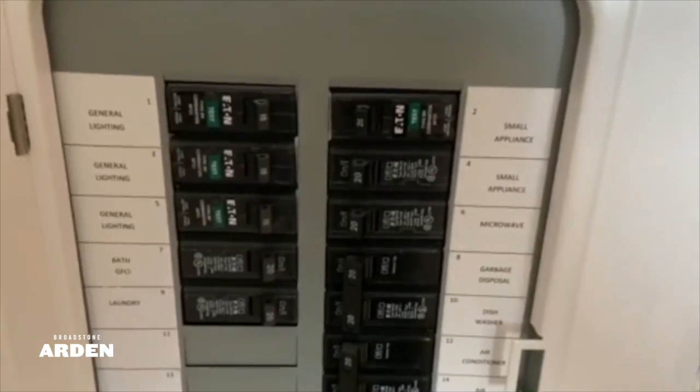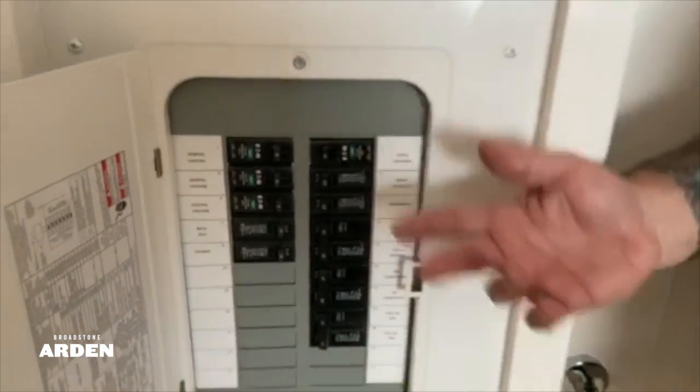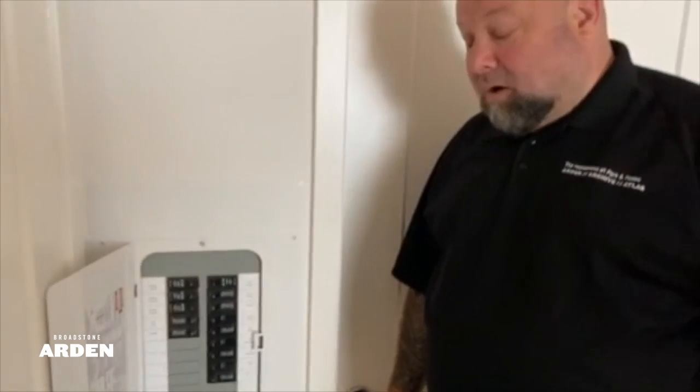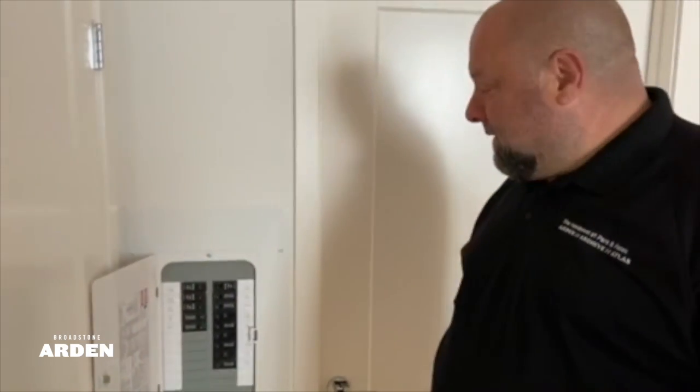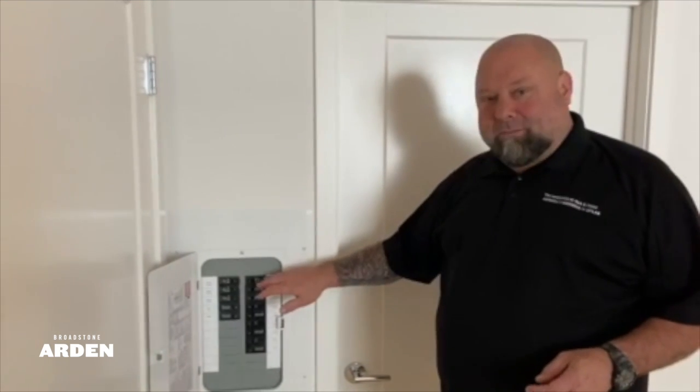That little test feature or breaker is called AFCI, Arc Fault Circuit Interrupter. Basically, to explain that, if you have a device that's in the on position, like a light for instance, and you attempt to plug it in, you're going to see a little snap or arc before it actually makes contact with the outlet. So it's protecting against that. Any hot metals that might be created that could create a fire, that's what they're for.